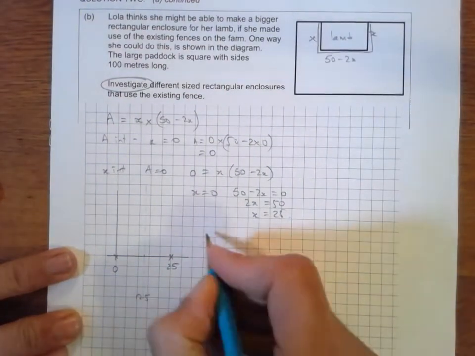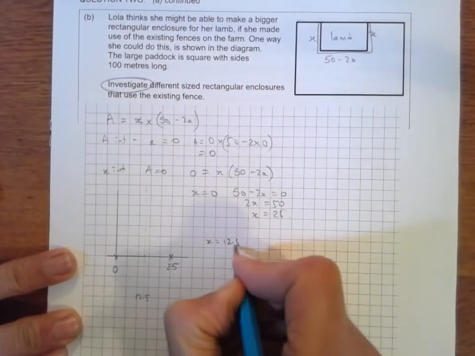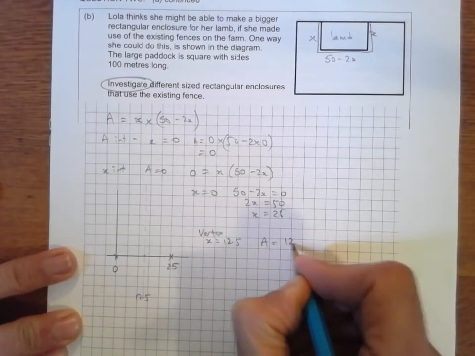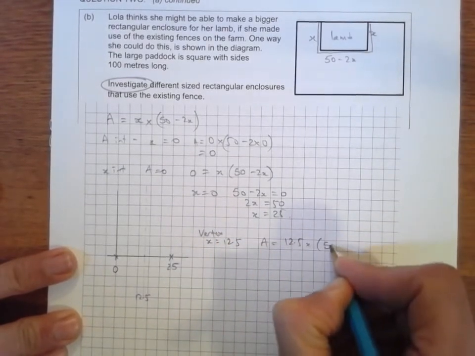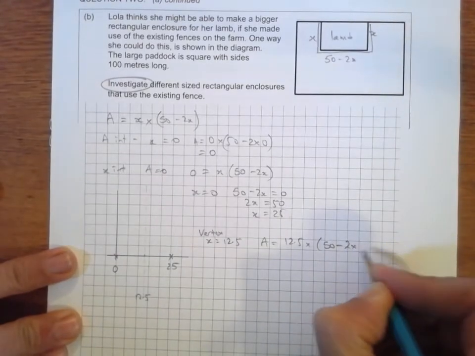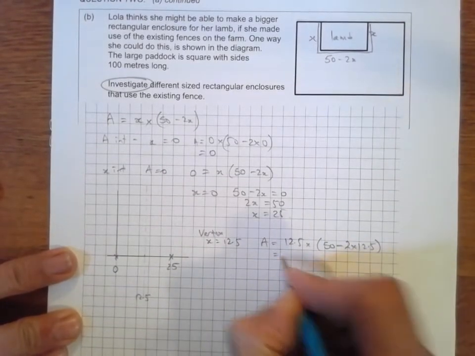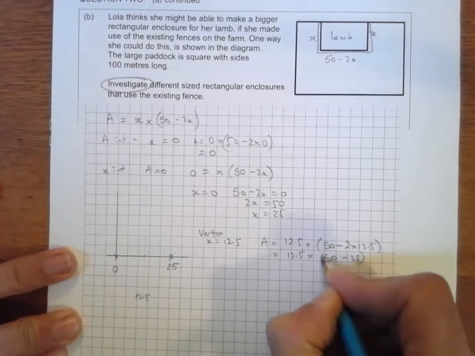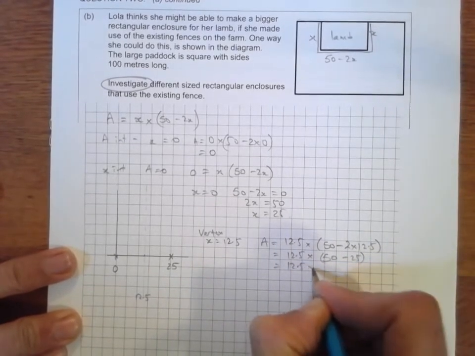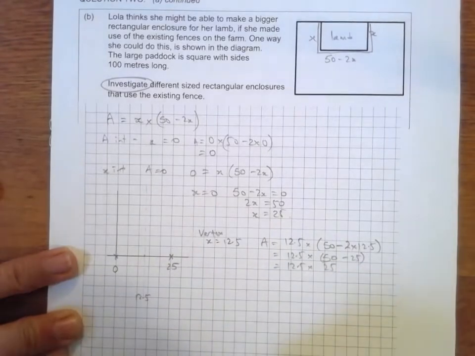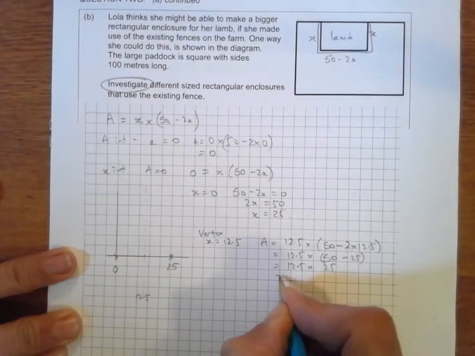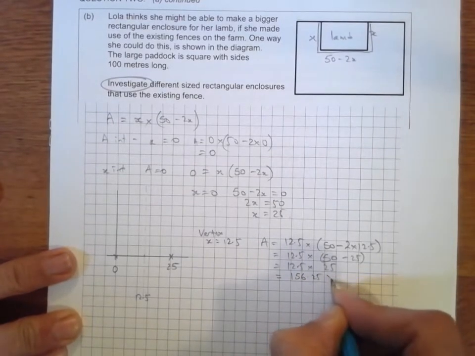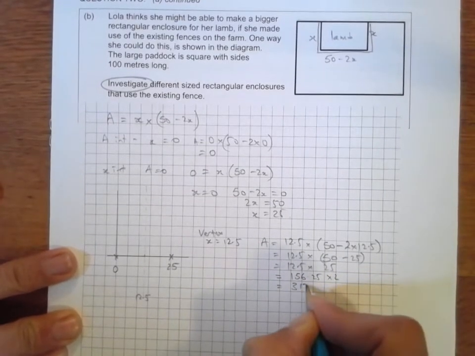When x equals 12.5 for the vertex, A equals 12.5 times 50 minus 2 times 12.5, which is 12.5 times 50 minus 25, which is 12.5 times 25, which must be twice the area of the first one, so it's 156.25 times 2, which is 312.5.